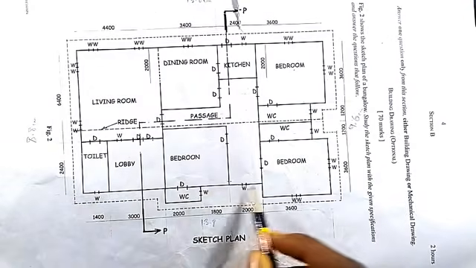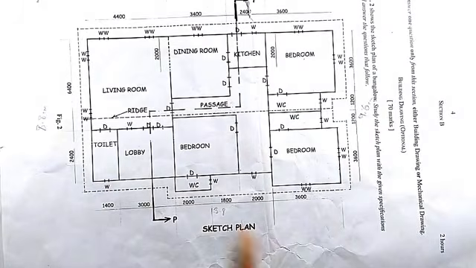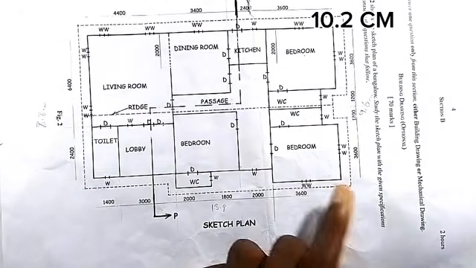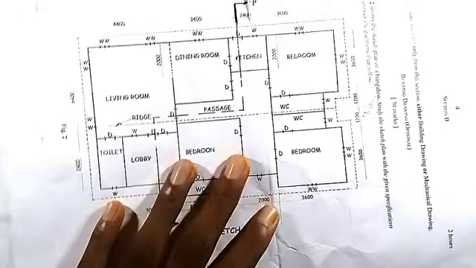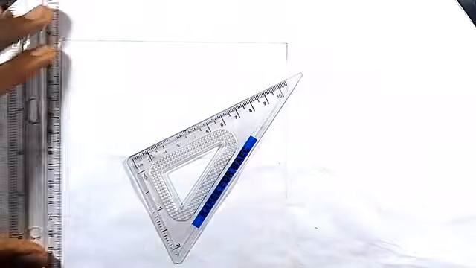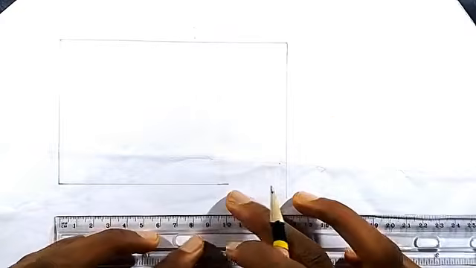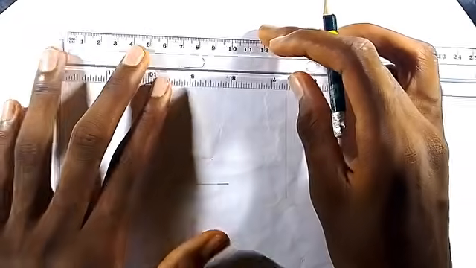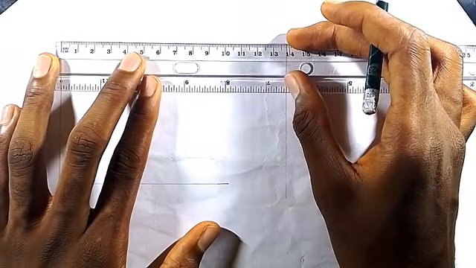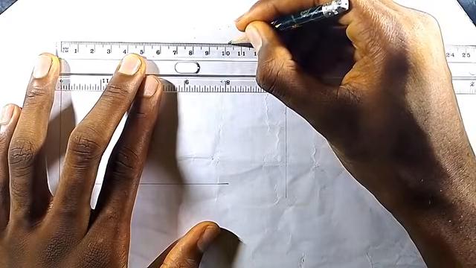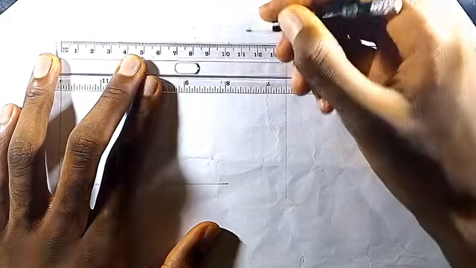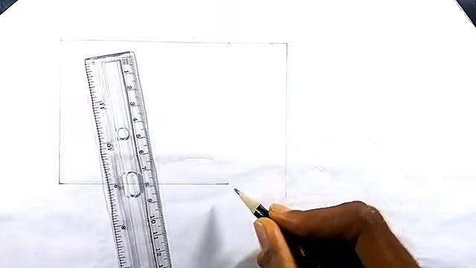Then we have to join this part, so 13.8 minus 3.6 is giving us 10.2. So here is 10.2. So let's do that. So this is 10.2. So let's mark 10.2 here. Then we'll draw a line down here. So we have to bring this part down.